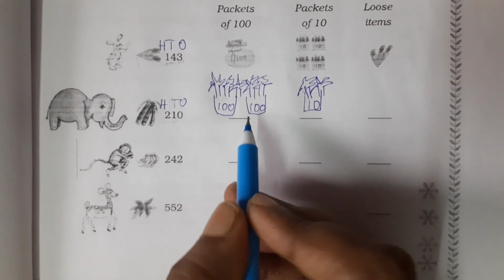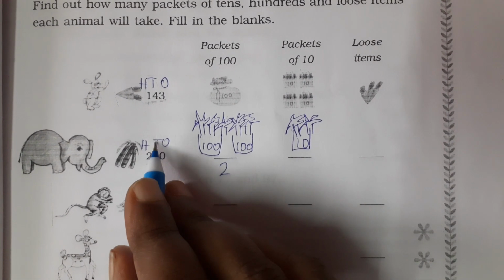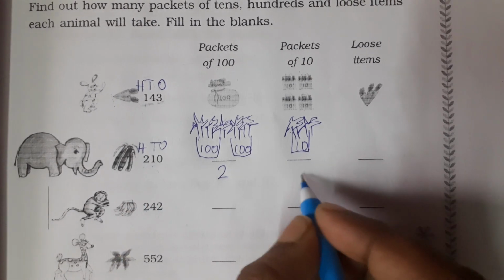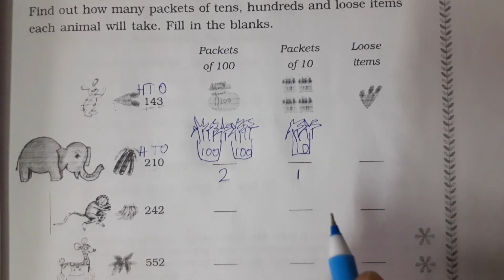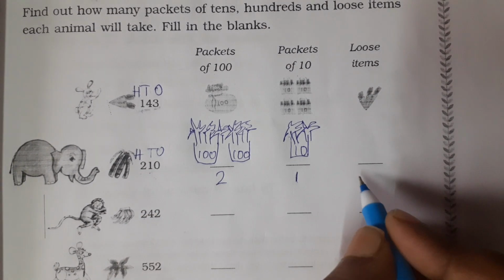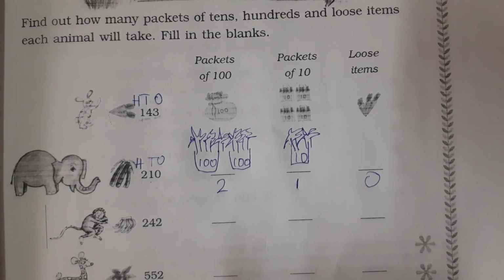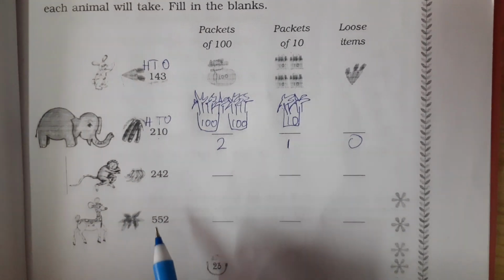So how many 100 packets are there? 200 packets. How many tens packets are there? In the tens place, 1 is there. So 1. How many loose items are there? 0. So I have to write 0 here. So 210. Banana.